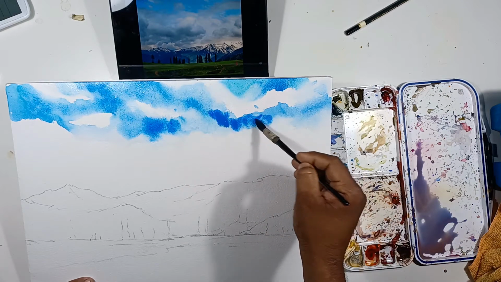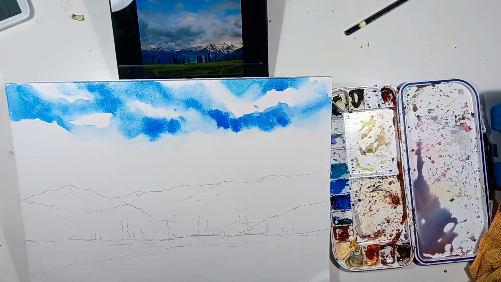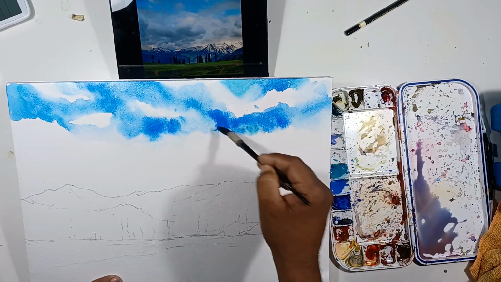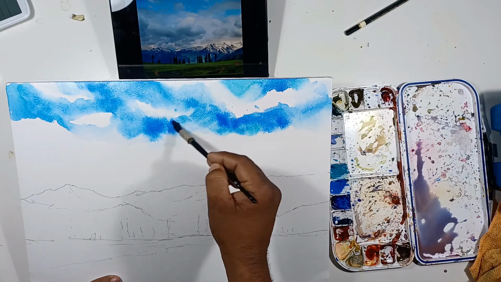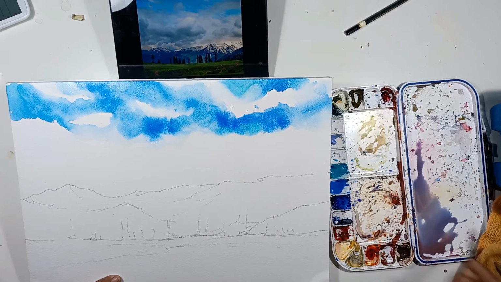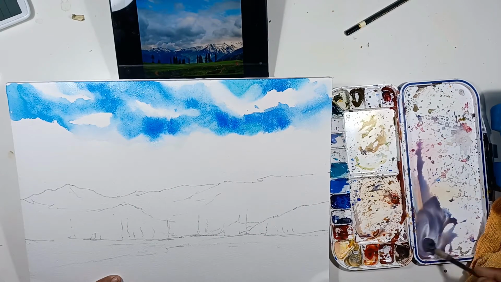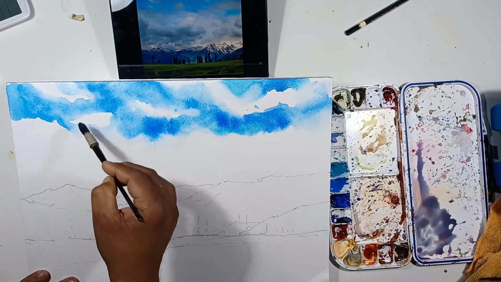This blue is a mixture of cerulean blue, ultramarine blue, and a little bit of turquoise at places, blended in wherever possible. Now we are in with our grays.